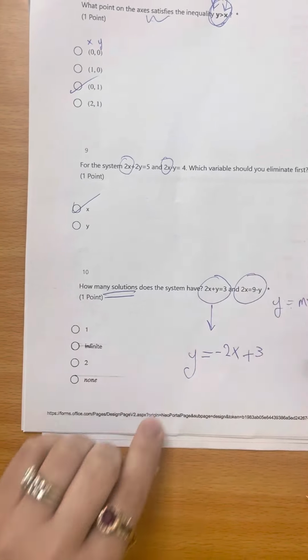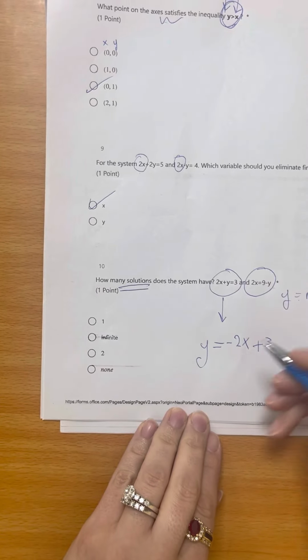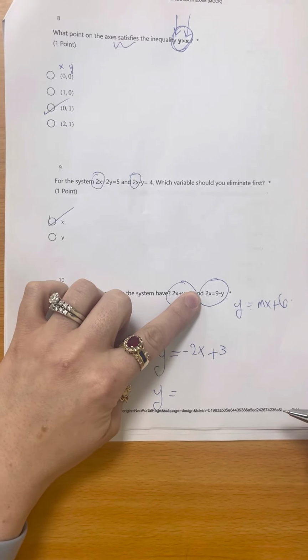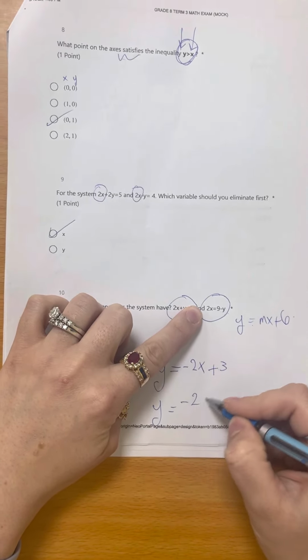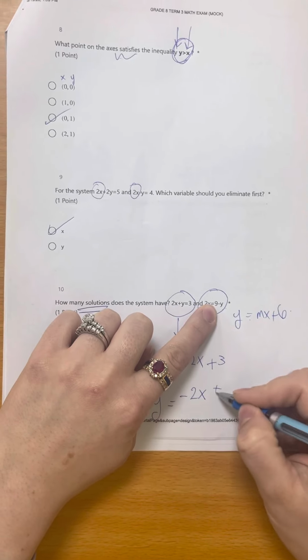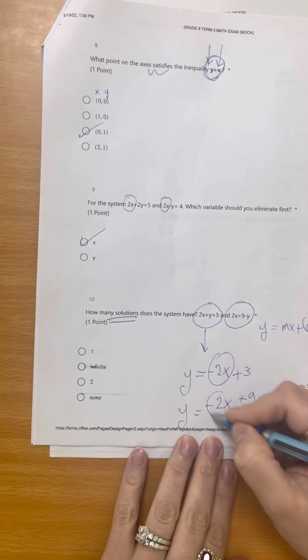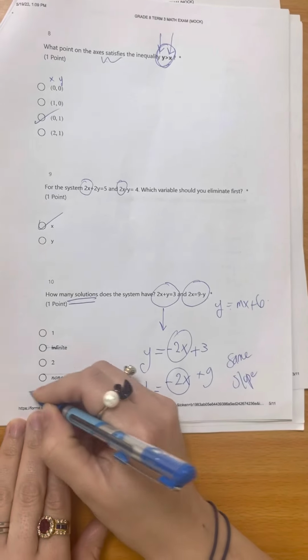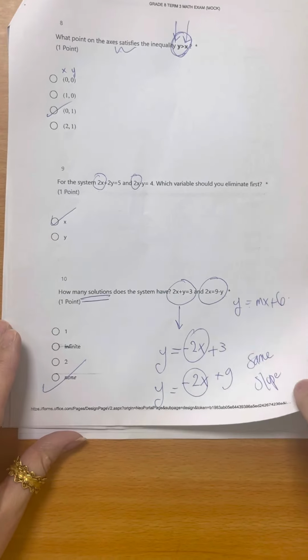Now the second equation, y is on the right side, so I take it to the left side, it becomes positive. Then we have 2x on the left, when I take it to the right, it becomes negative, and plus 9. When I have the same slope, it means I have no solution because the lines are parallel.